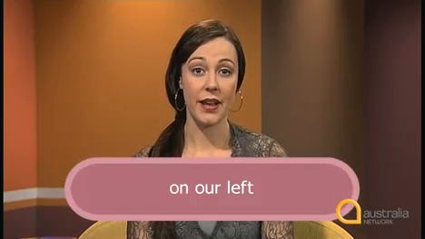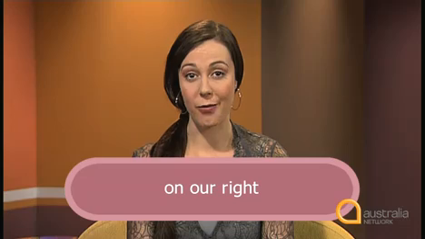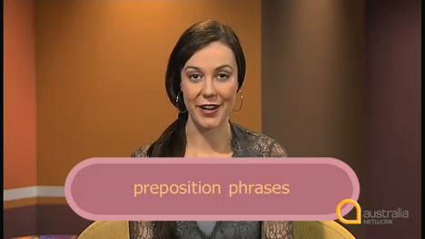Dr. Bowdger uses descriptions like on our left and on our right. He helps us understand the location of things by using the preposition on, along with a noun phrase. These are preposition phrases. When we want to describe where things are, we usually use preposition phrases. Let's look at some of the common prepositions you can use to describe where things are.